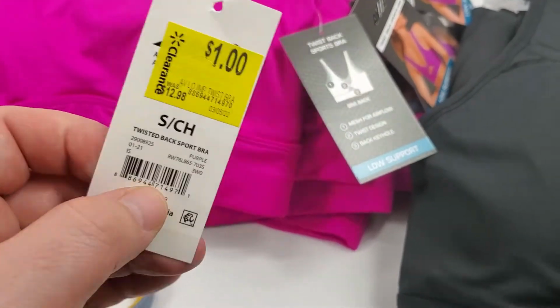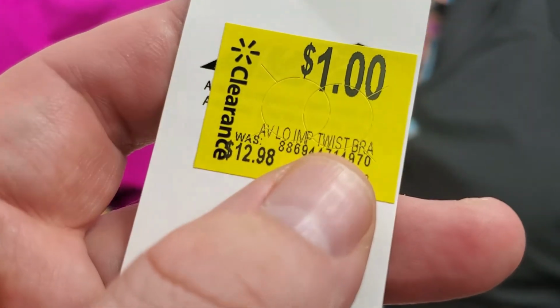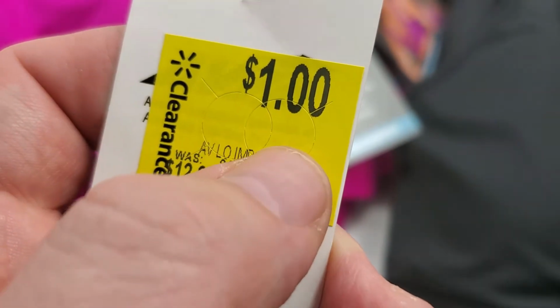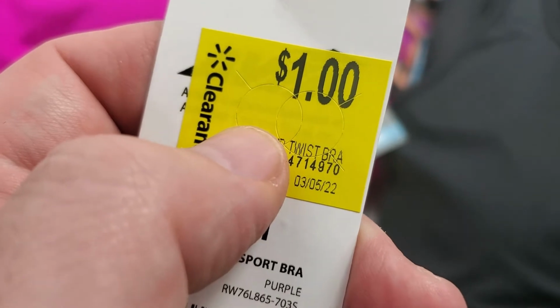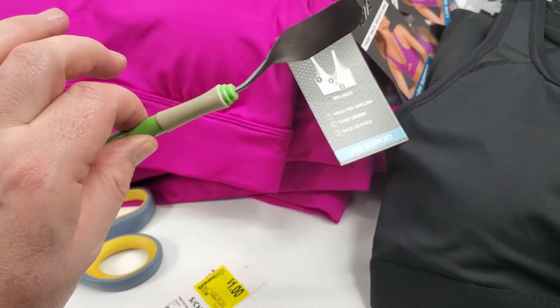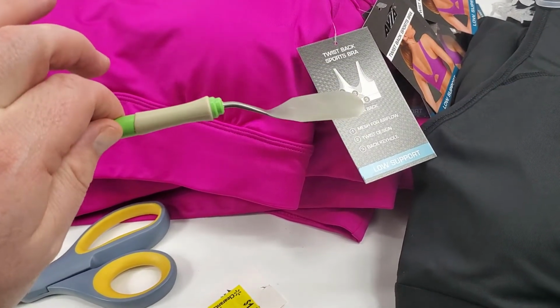Now, if I need that tag, I'm going to have to take this off. If you've never done Walmart clearance, right there, these little circles, that's what I'm talking about. That's the pain in the butt of a Walmart clearance sticker to remove. But with a little bit of a heat gun and something like one of these little buggers, this is actually a Cricut spatula.